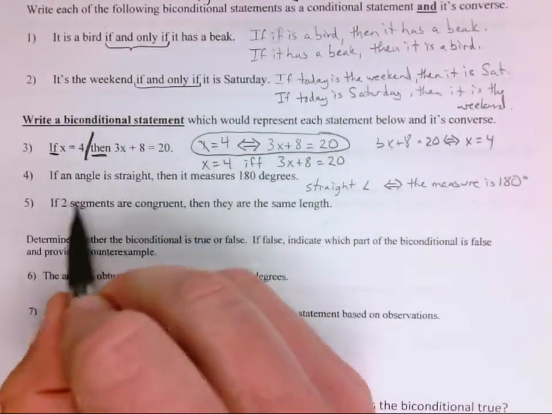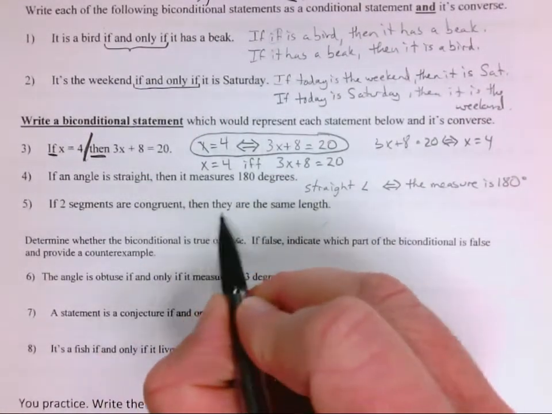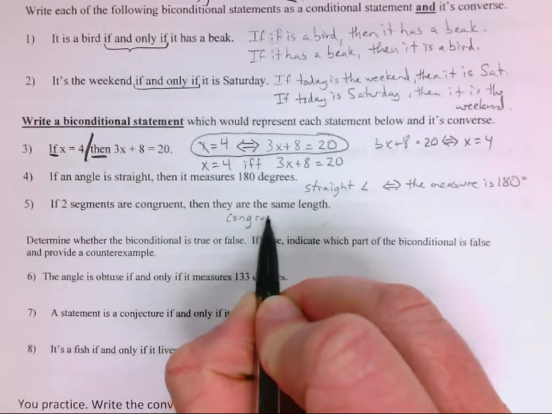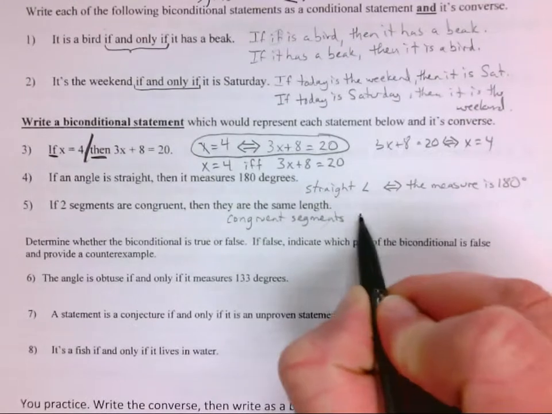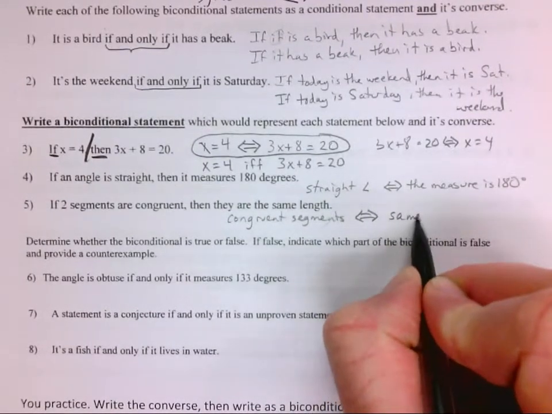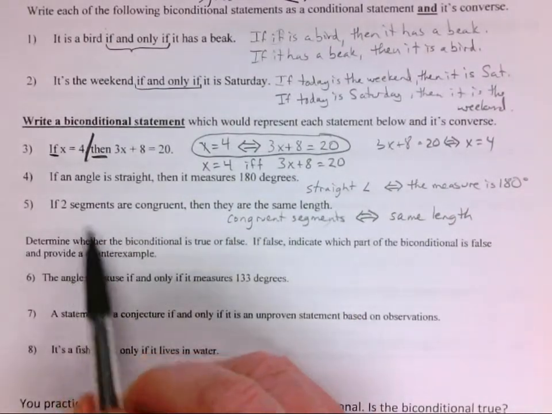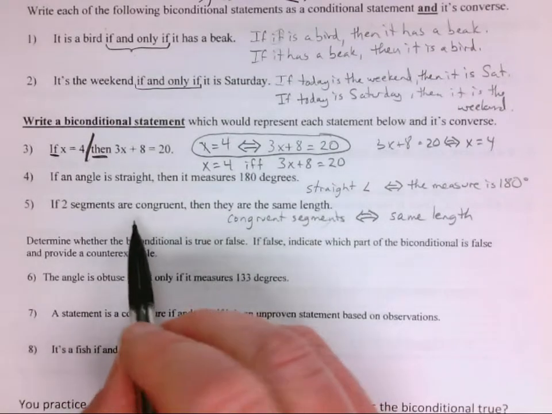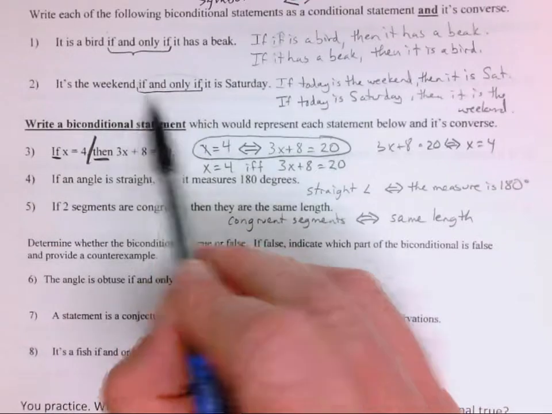Two segments are congruent, then they are the same length. So congruent segments, if and only if same length. And you could put this into words. If two segments are congruent, then they have the same length, if and only if they have the same length.